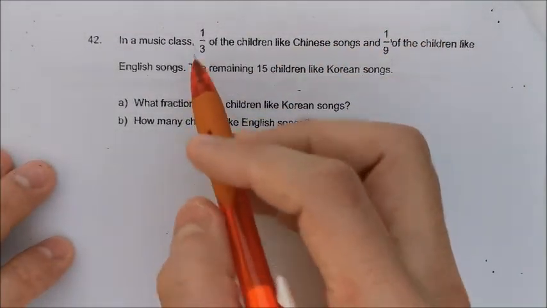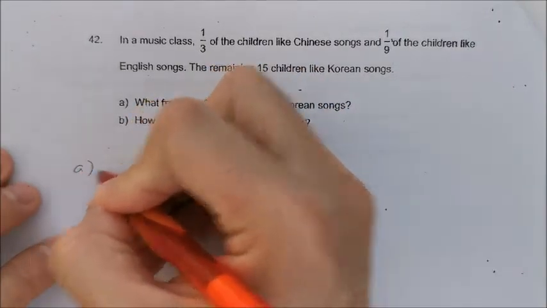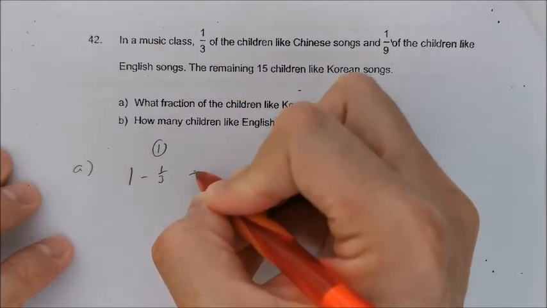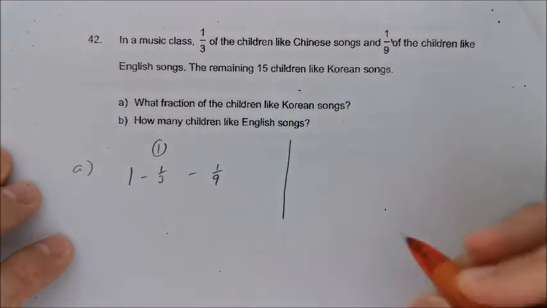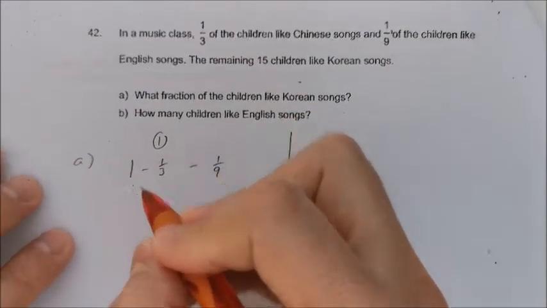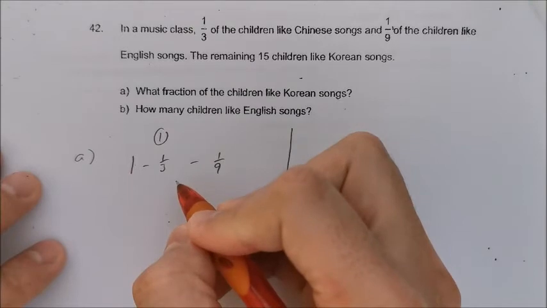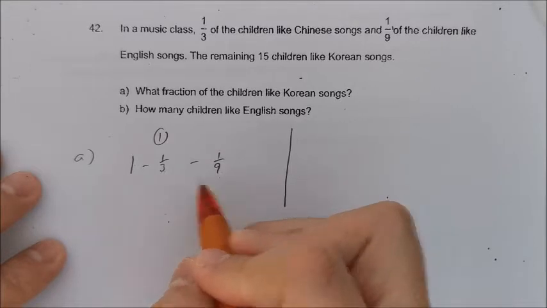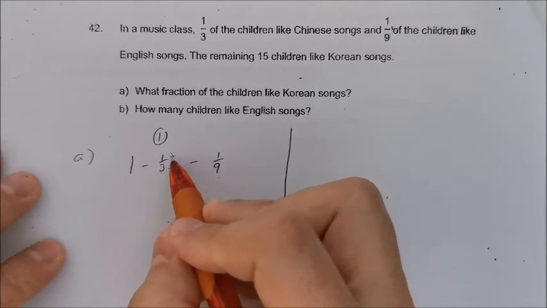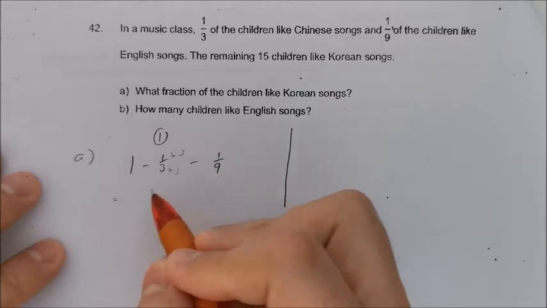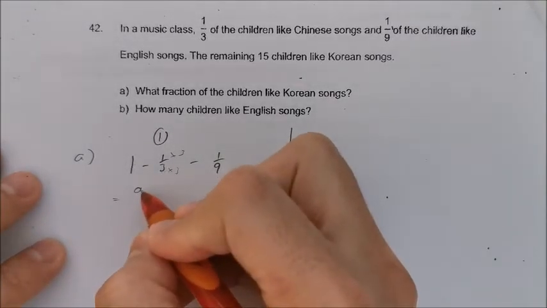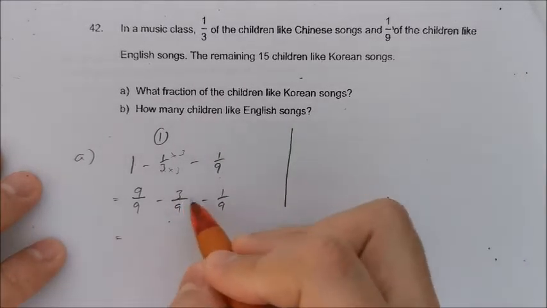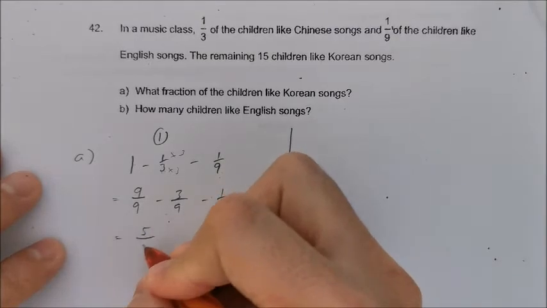So what we will do is this. I'll just show you the two different methods. So one, you can just take 1 whole minus 1/3 minus 1/9. And of course the 1 whole, you can change it to 9/9, because can you see this 3 and this 9, you have to change it to the same denominator, so eventually this one we have to times 3. So 1 whole, I can change it to any number over the number, so it will be 9/9 minus 3/9 minus 1/9. So 9 minus 3 minus 1, I'll get 5, so that will be 5/9.